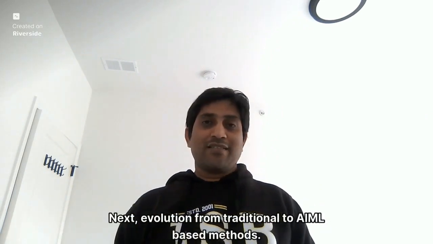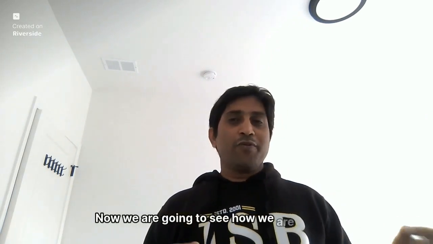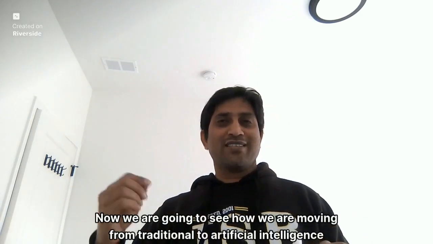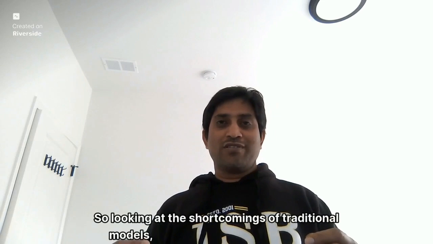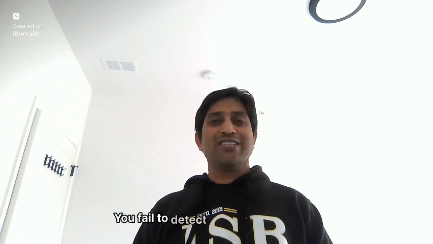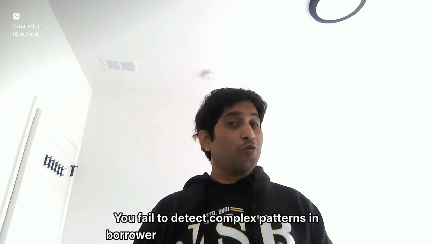Next, evolution from traditional to AIML based methods. Now we are going to see how we are moving from traditional to artificial intelligence and machine learning based methods. Looking at the shortcomings of traditional models, they are rigid and rule based, unable to adapt to new risk indicators. They have limited predictive power. They fail to detect complex patterns in borrower behavior.